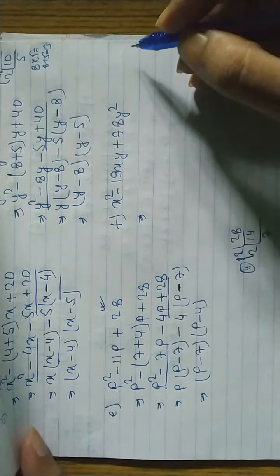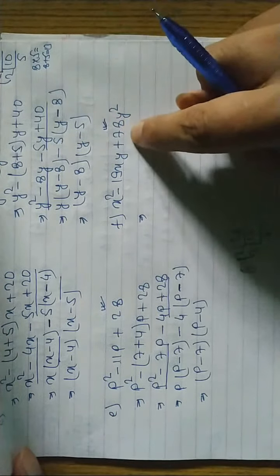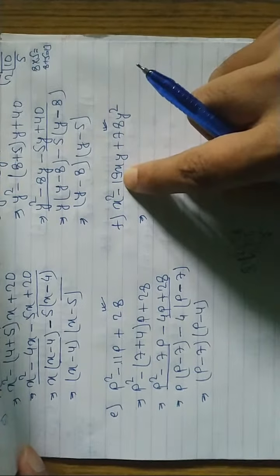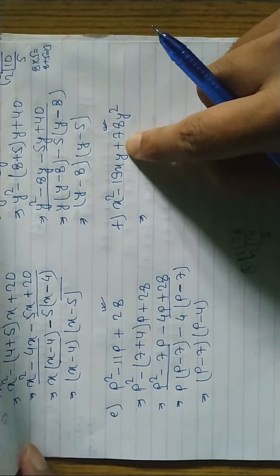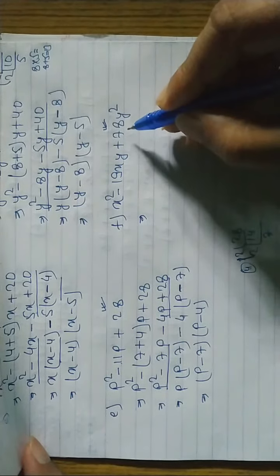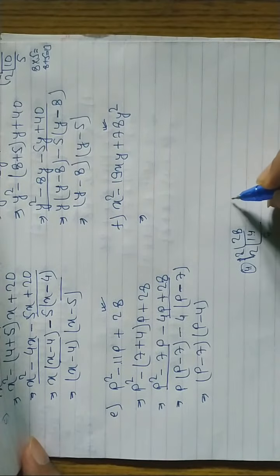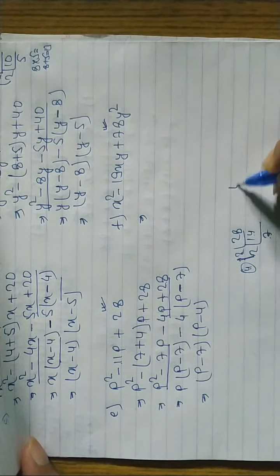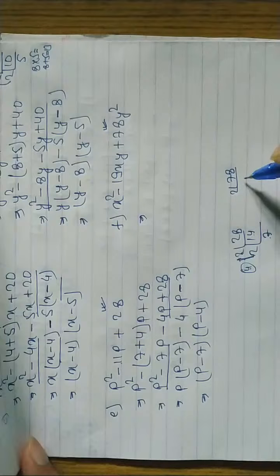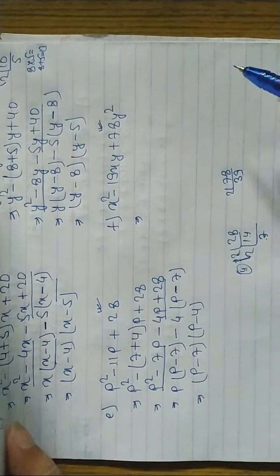Next is question number f. We have to find the factors whose multiplication is 78 and addition is 19. Addition here is plus, so the sum is 19. So we have to find factors. First of all, 78: 2 threes are 6, 2 nines are 18. When you add, do we get 19? No, we cannot get 19.